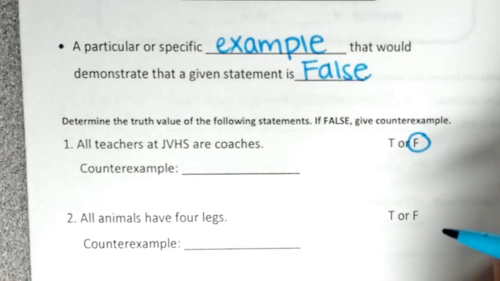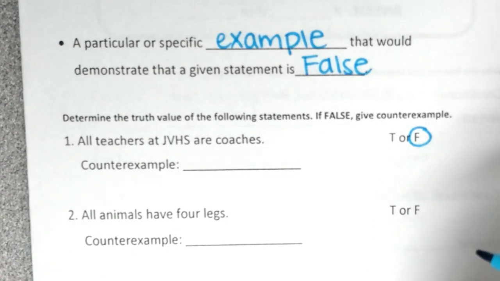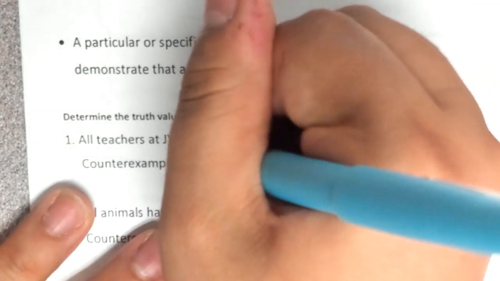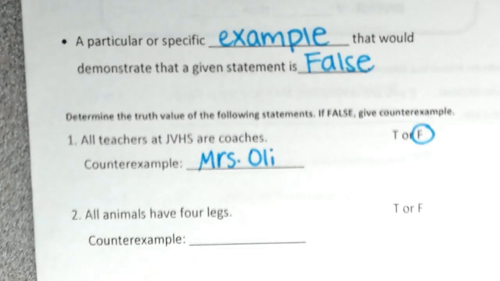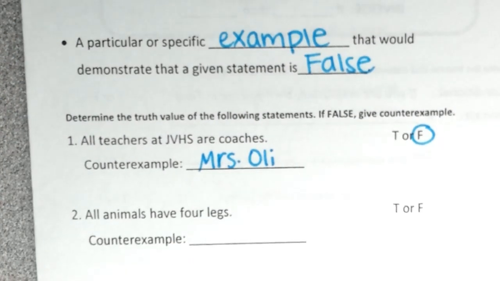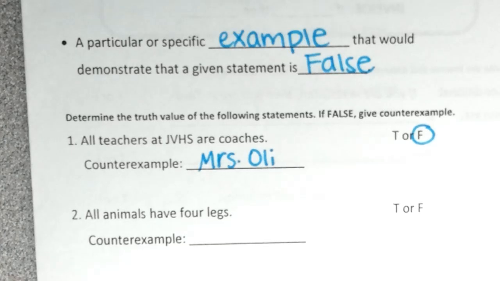Because there are some teachers who are not coaches. Miss Ollie is not a coach. I am a counterexample. Do I teach at JV? Yes. Am I a coach? No. Mr. F is not a coach. I'm sure you could probably list at least 3 teachers that you know that are not coaches. Those are counterexamples. Those prove this statement false.